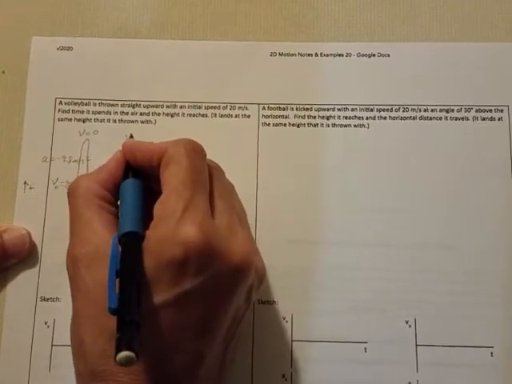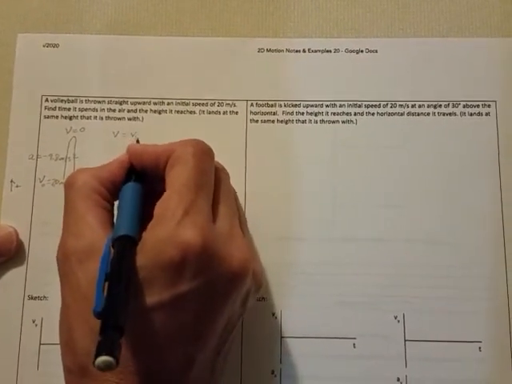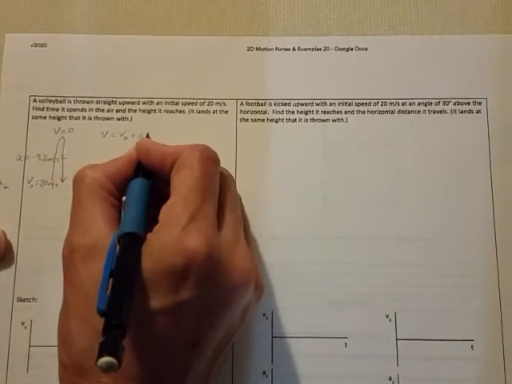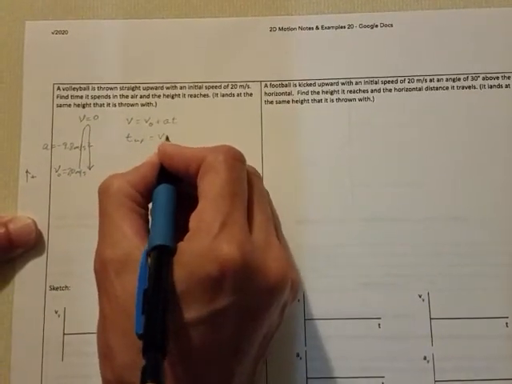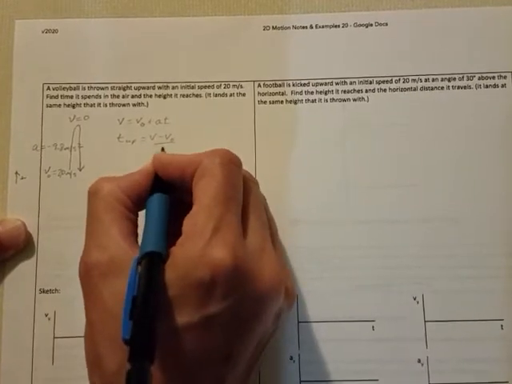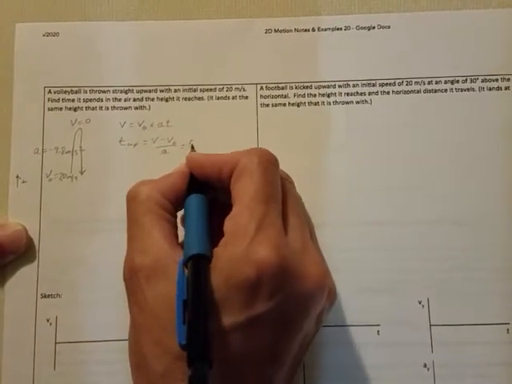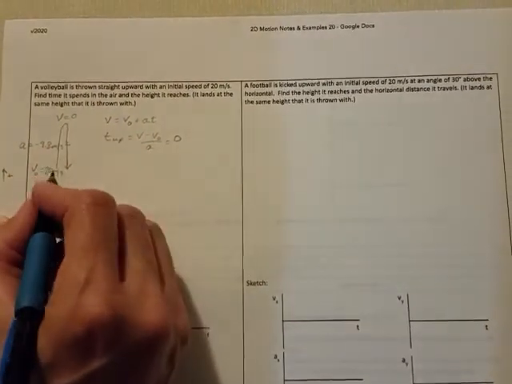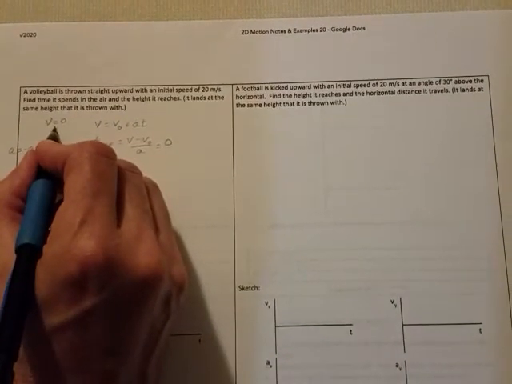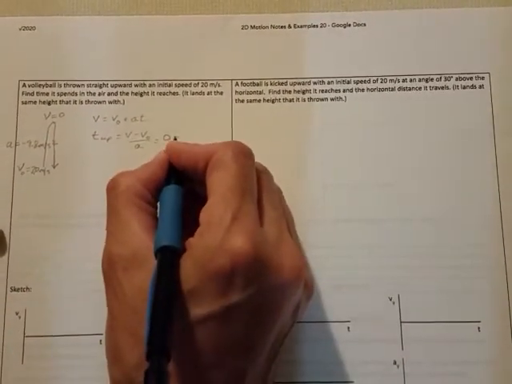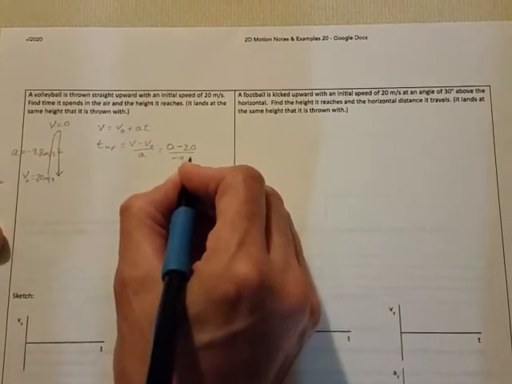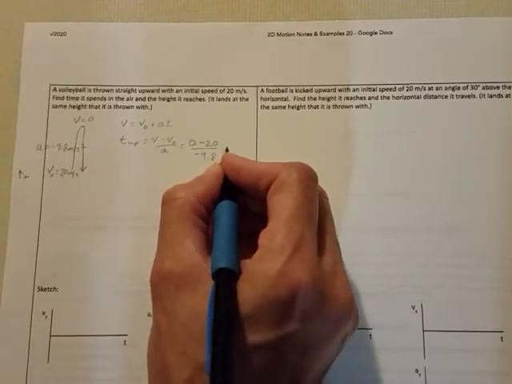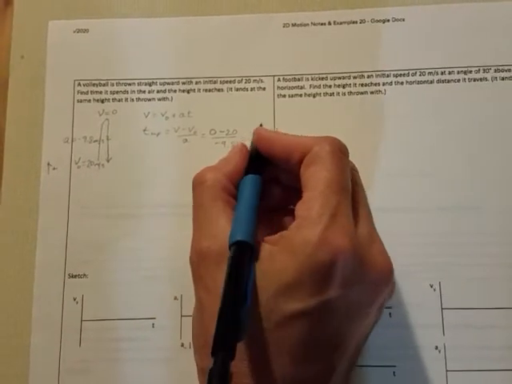So we can use V is equal to V0 plus AT. Solve that for the time up. V minus V0 over A. That's going to be 0 at the top. So that's our time up. So that's our speed that we want to end with. 20 is what we're starting with. That's going to be negative 9.8. And we're going to end up with this time of 2.04 seconds.